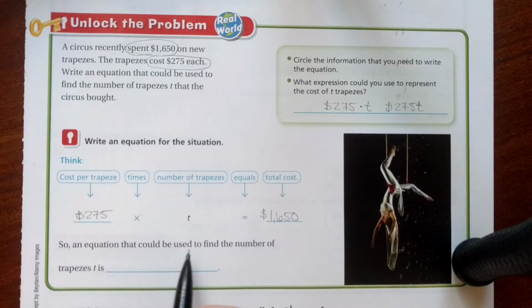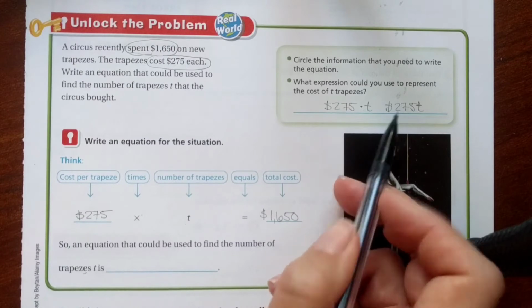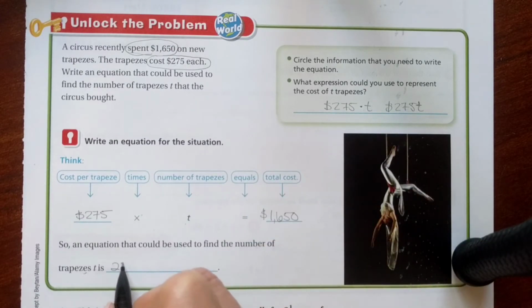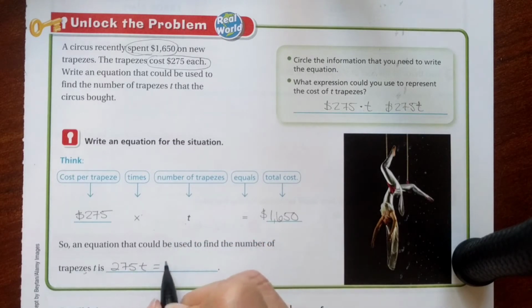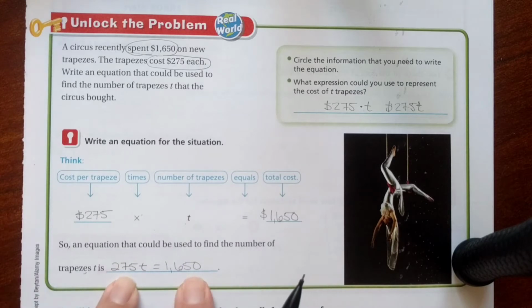So an equation that could be used to find the number of trapezes, so we want to figure out exactly how many they did buy, we're going to steal from over here, is 275T equals 1,650. So that's their equation.